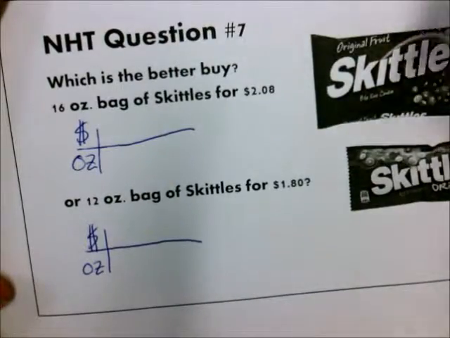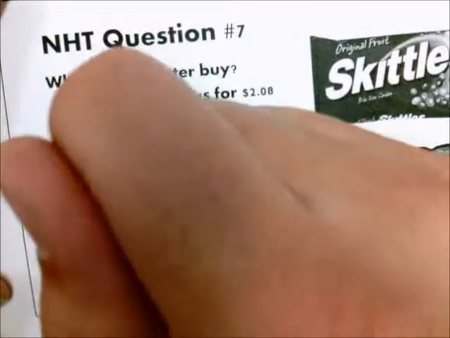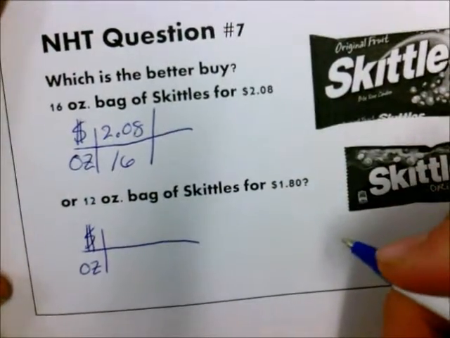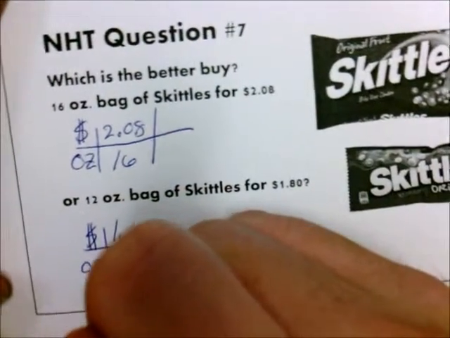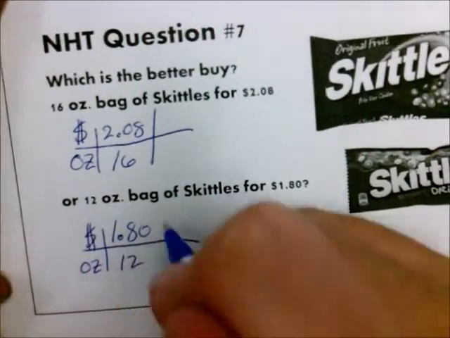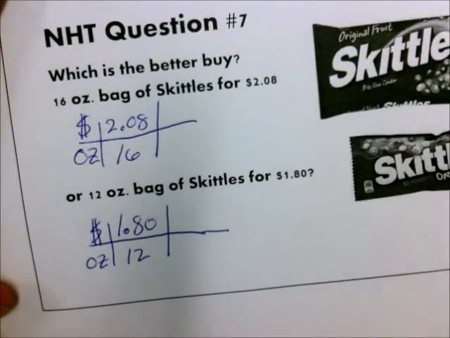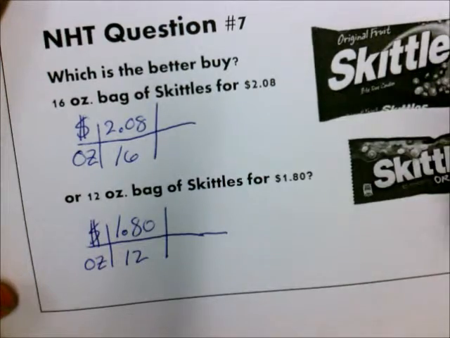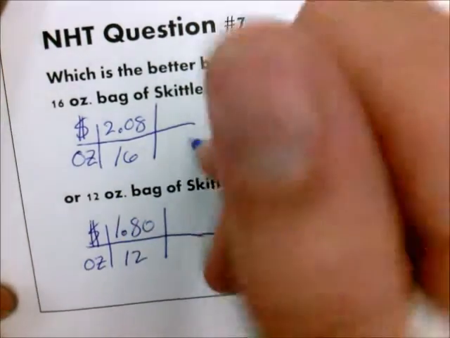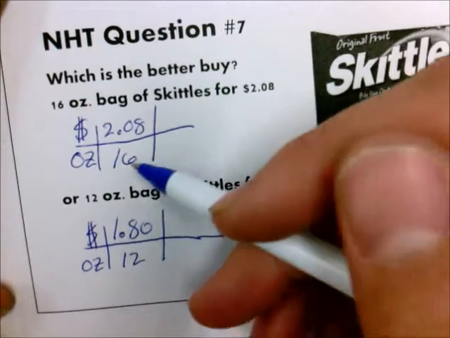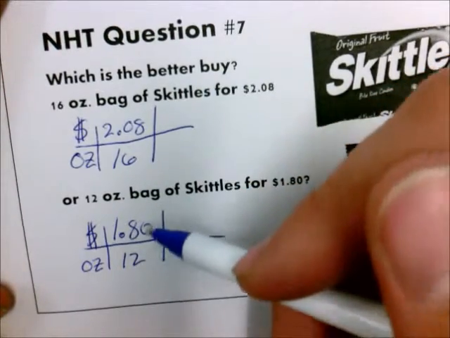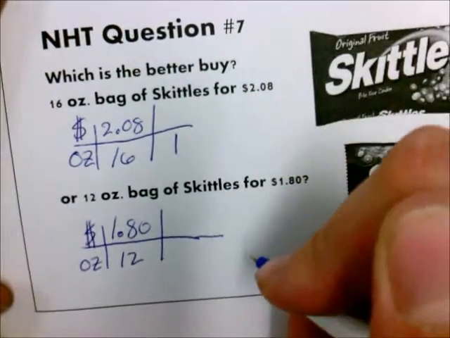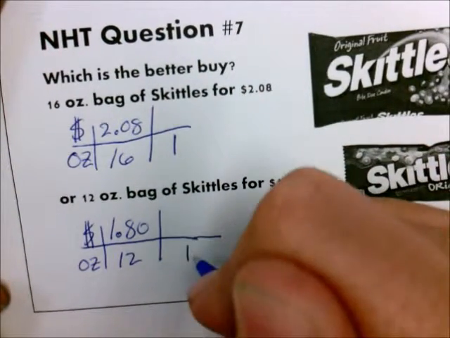All right, and my starting ratio here is going to be $2.08 on top and 16 ounces on the bottom. Below that, it was $1.80 for 12 ounces. And kind of like what I said before, we want to figure out the price per unit. Well, what's our unit here? It's ounces. Because it's not fair to compare 12 ounces and 16 ounces. I want to figure out the price per ounce, which is per 1. And I put a 1 down there.